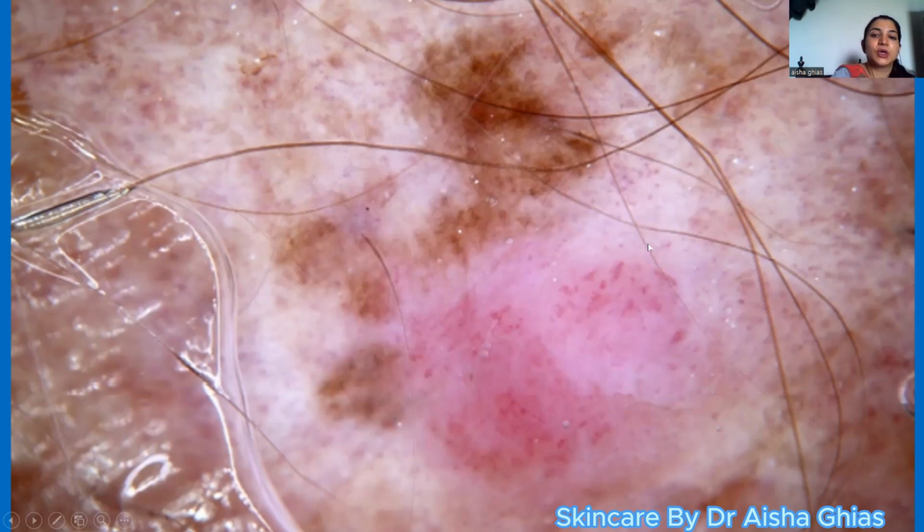They might be present around the whole periphery of the lesion, or they may be in the center of the nevi. But over here, there is an eccentric structureless area with a little bit of peppering inside. So what is peppering? Peppering is dot-like gray structures. If you're following this white cursor, the dot-like structures in the whitish background are called peppering.